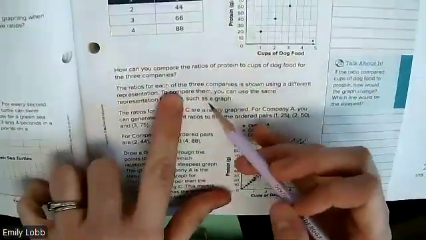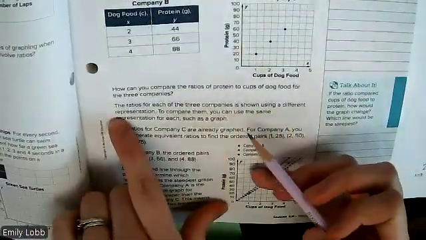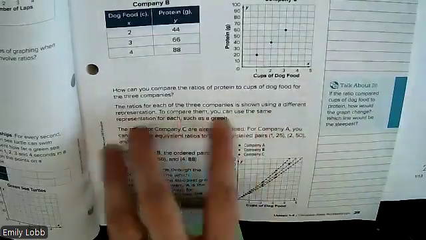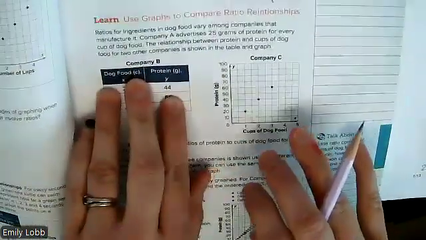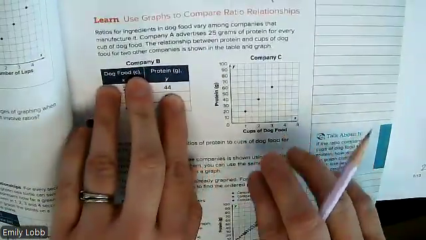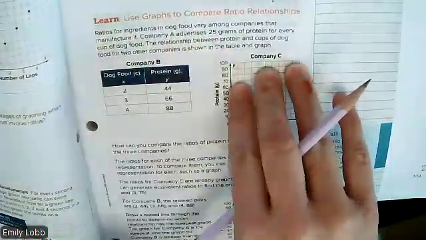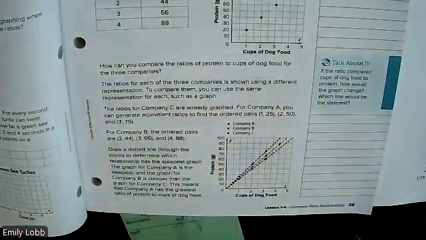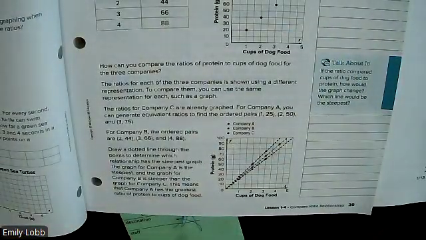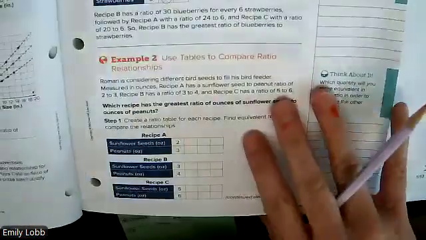Well, the ratios of each of the three companies is shown using a different representation. So to compare them, you can use the same. Right now we have company B in a graph, or a chart, I mean, company C in a graph, and company A just in words. So they're going to compile them all into a graph, and then you can see their comparisons a little bit easier that way.